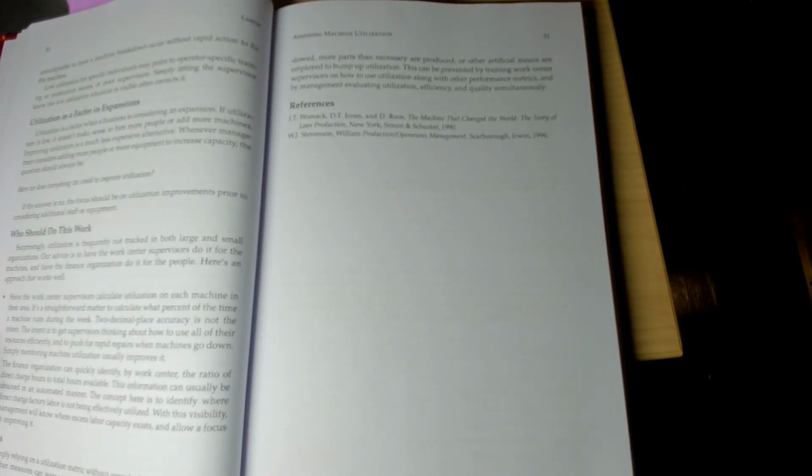Risks. Simply relying on a utilization metric without considering efficiency, quality, and other measures can increase costs. These might occur if machine rates are slowed, more parts than necessary are produced, or other artificial means are employed to bump up utilization. This can be prevented by training work center supervisors on how to use utilization along with other performance metrics, and by management evaluating utilization, efficiency, and quality simultaneously.